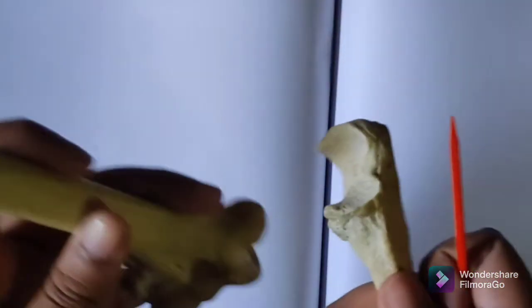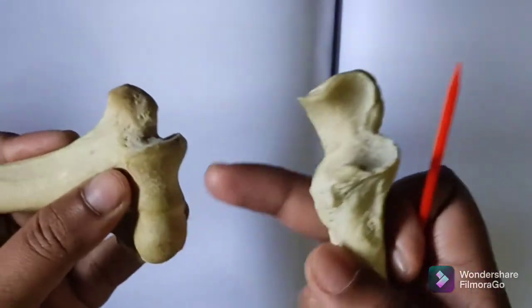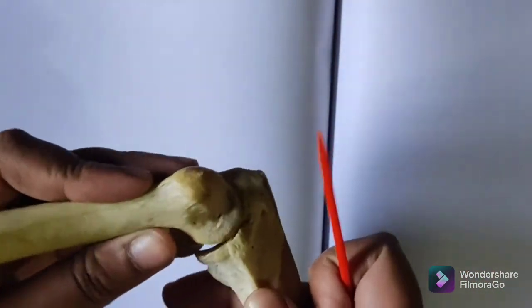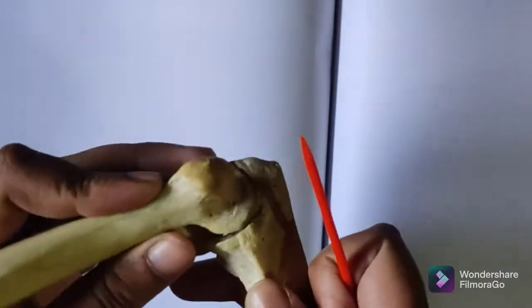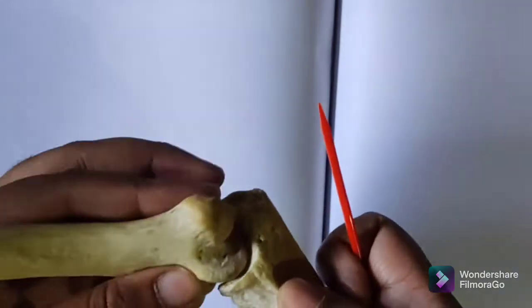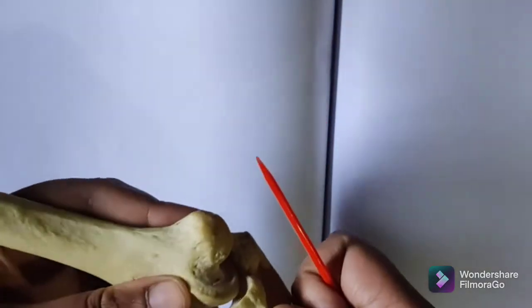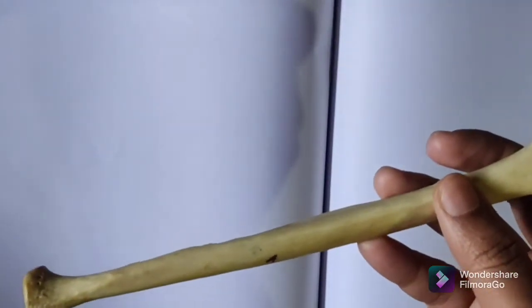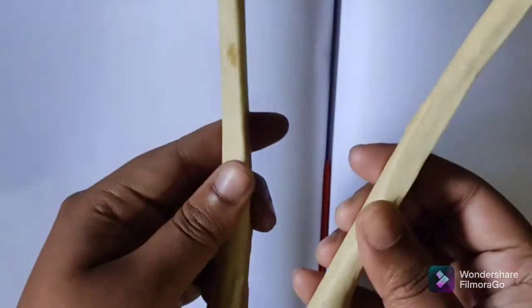I hope you remember the trochlea present at the lower end of the humerus. This trochlear notch is an articulation with the lower end of the humerus. On this framework, the radius can pronate and supinate. Let me bring the radius. So the radius can pronate and supinate on this foundation.